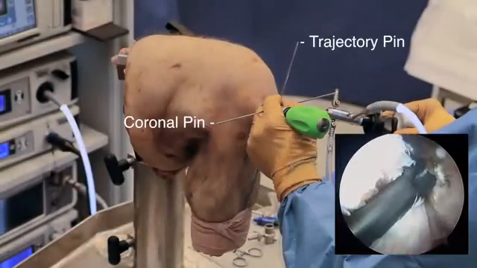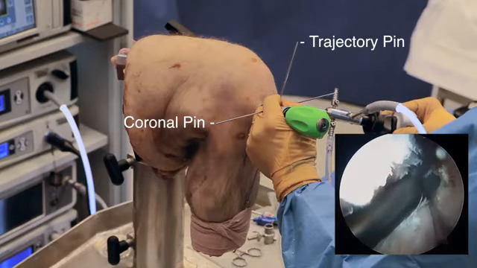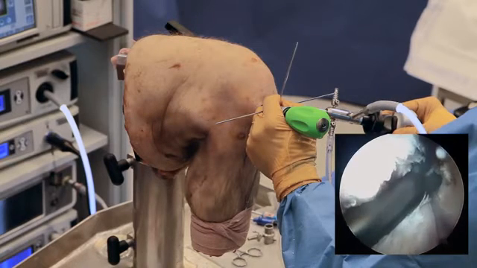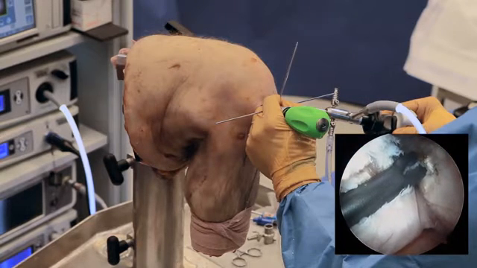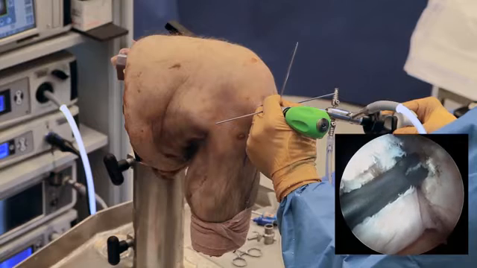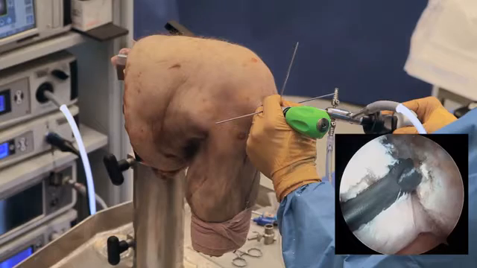I'm in 90 degrees of flexion, and I've got this back wall hooked. If you look at the alignment system, my coronal plane alignment guide is in line with the tibial plateau, and my trajectory guide looks like it's going to exit the anterior lateral aspect of the femoral cortex, which is right where I want it to be.